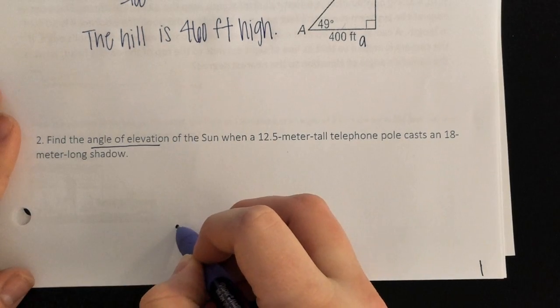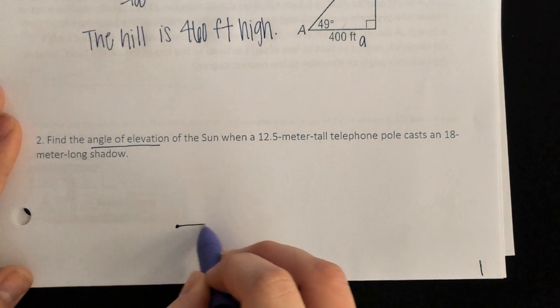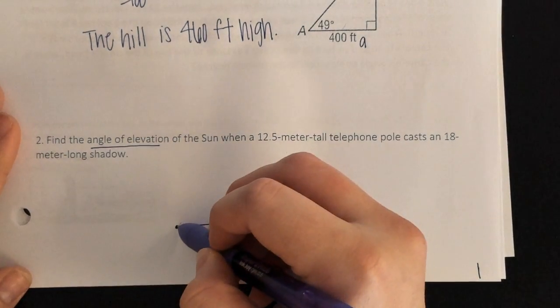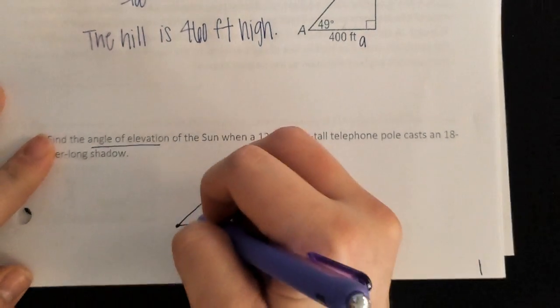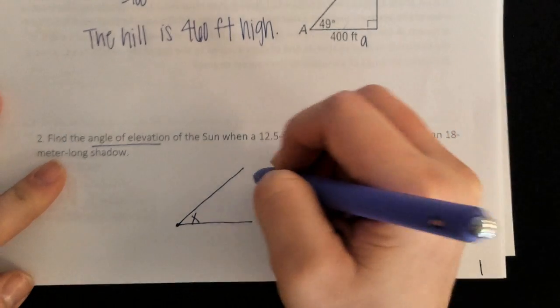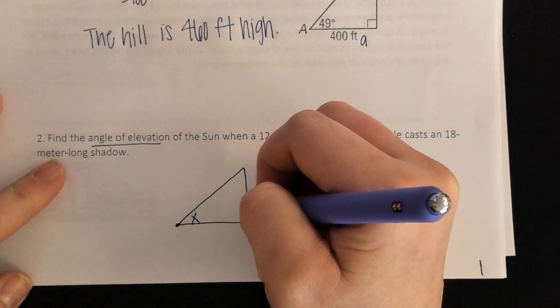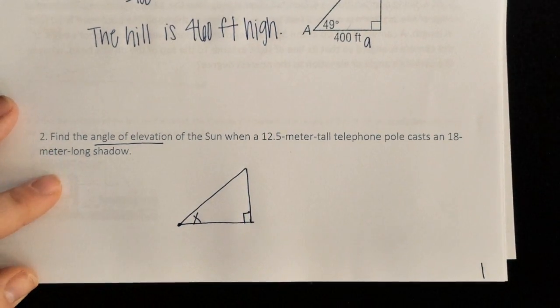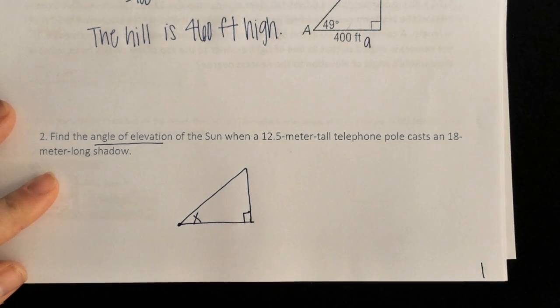That means from wherever I start, this is 0, and it's going to be up. So this is what I'm finding. I'm finding up. And I'm going to drop this because we know we're still working with 90-degree angles. Find the angle of elevation of the sun on a 12.5 meter tall telephone pole.